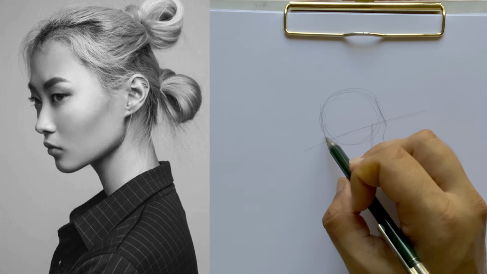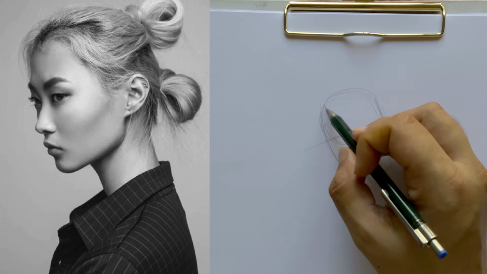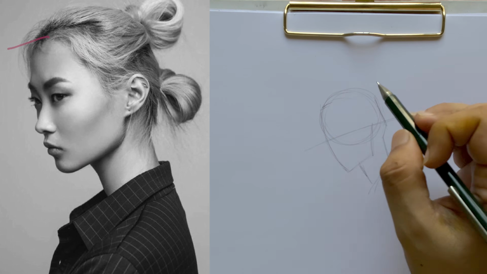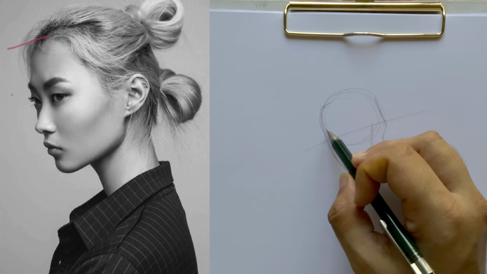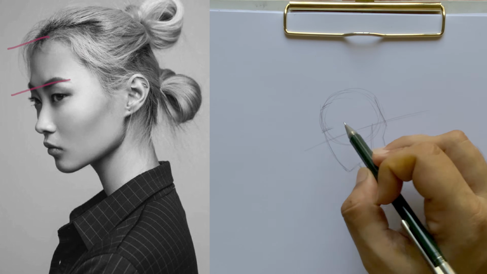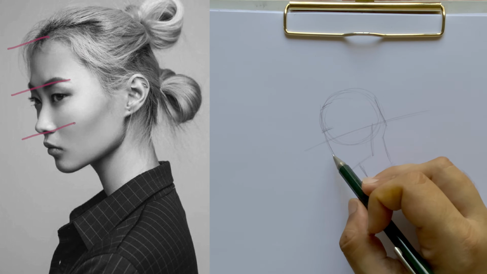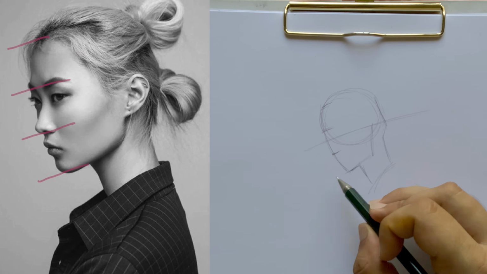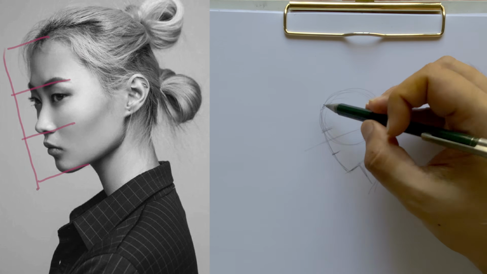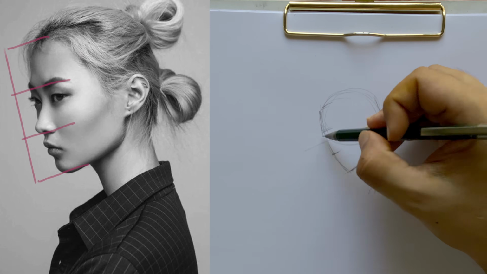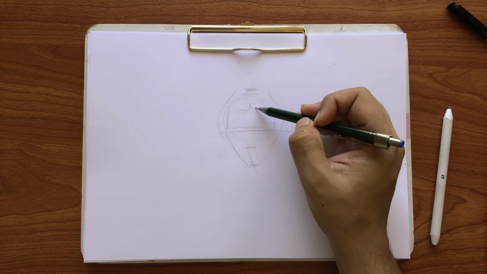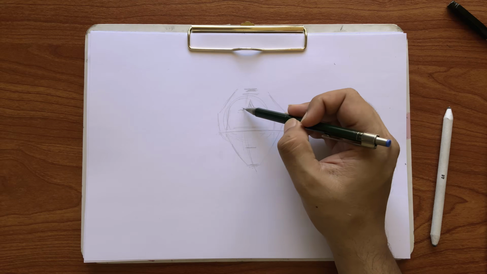One thing I like to remember is the actual landmarks on the face that are used to define these three segments. So the forehead is the distance between the hairline and the brow ridge. The nose starts from the brow ridge all the way down till the base of the nose. And the final segment, which is quite self explanatory, starts at the base of the nose and ends at the base of the chin.